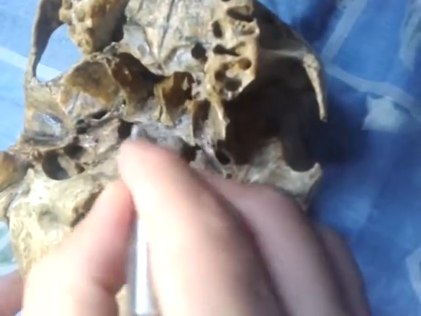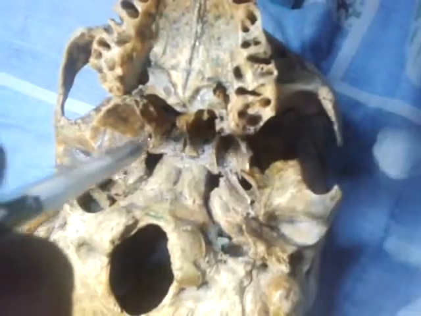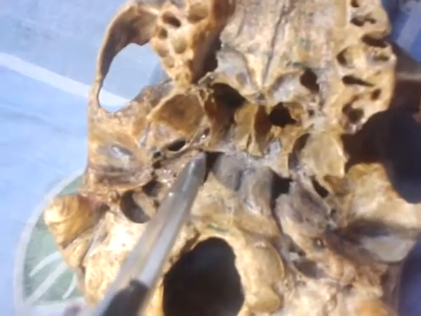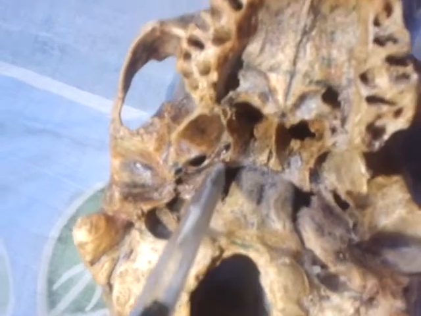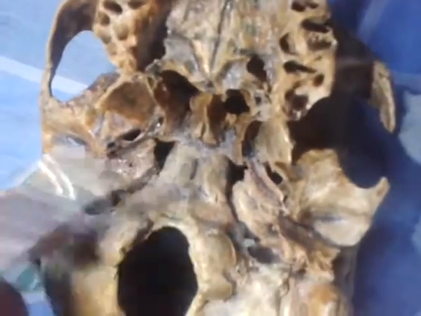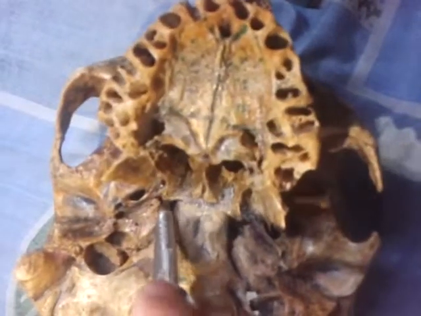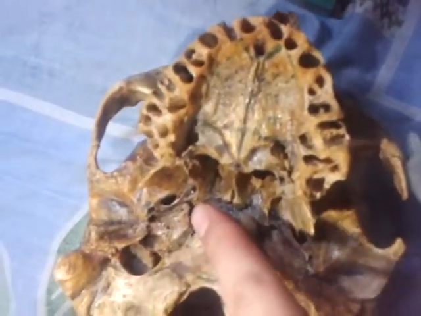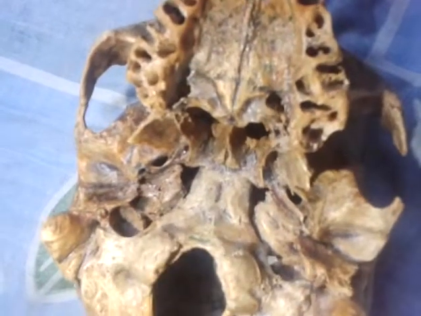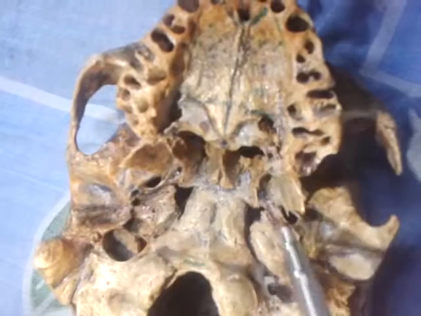Now, at the end of the medial pterygoid plate, here is a fossa or canal. We call it the pterygoid canal. Sorry, the pterygopalatine canal. It is then continuous with the pterygopalatine fossa. Sorry, the pterygoid canal. Pterygoid canal. See that?